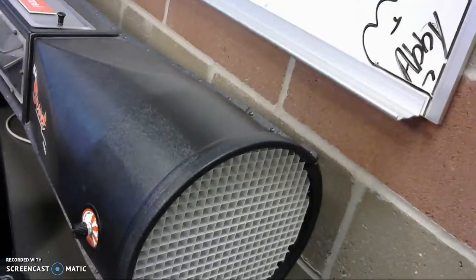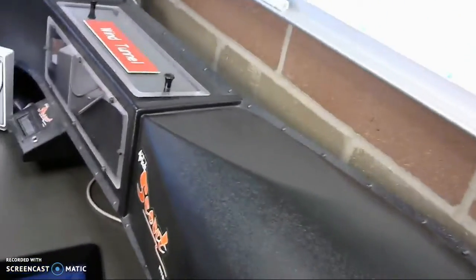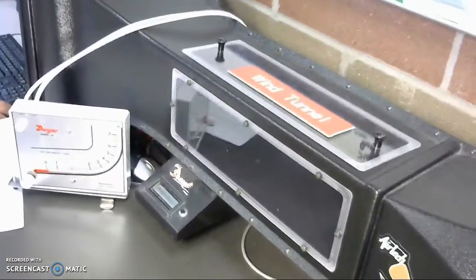Okay, we're in Mr. Moiso's classroom where we're testing the wind tunnel for CO2 cars. So we're going to get a demonstration from a student on how to take your car and put it into the device and record and find out how much drag it may have.